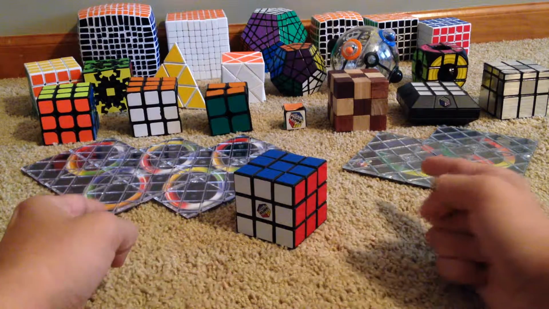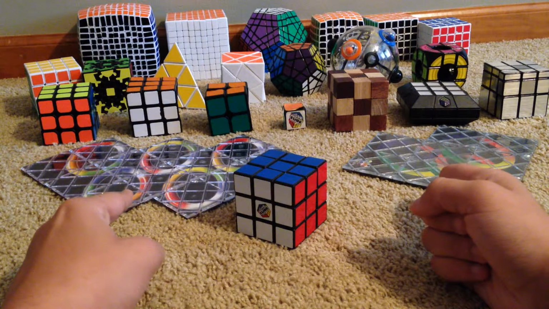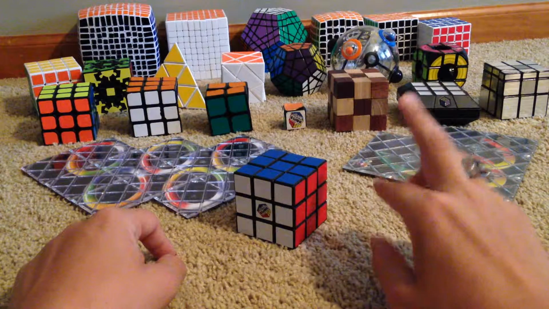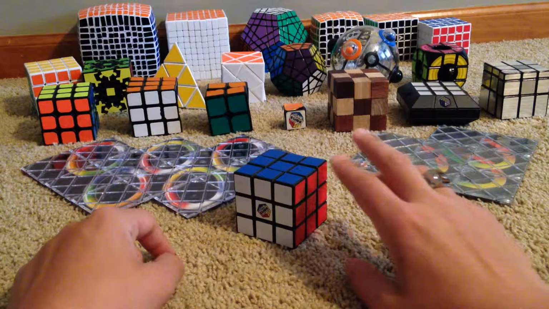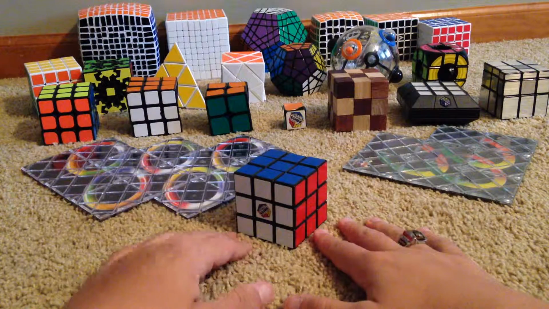So, yeah. These 2 things are fun, by the way. If you don't have one, I would get one of these. They're really fun. They're just something that you can do with your hands. Snake Cube's fun. 2x2 is pretty cool. Of course, I think all these are pretty cool.